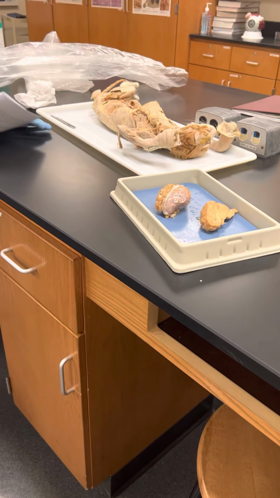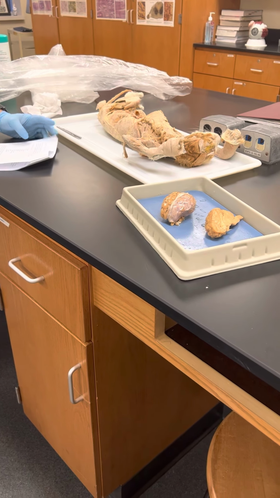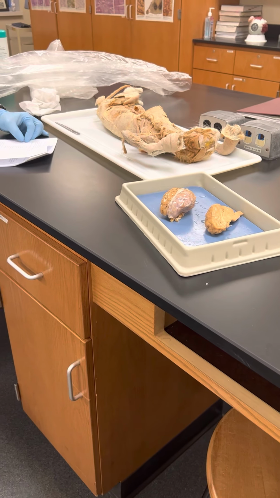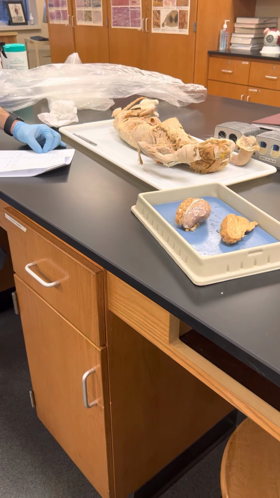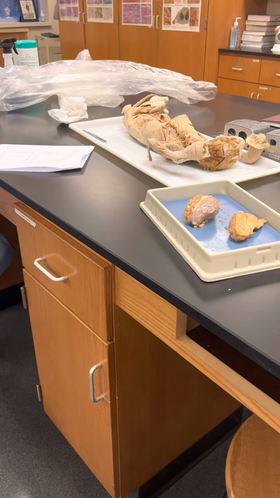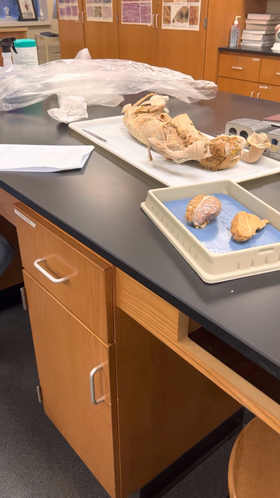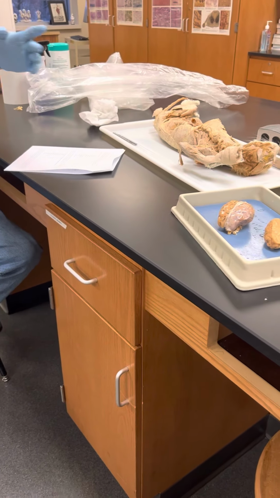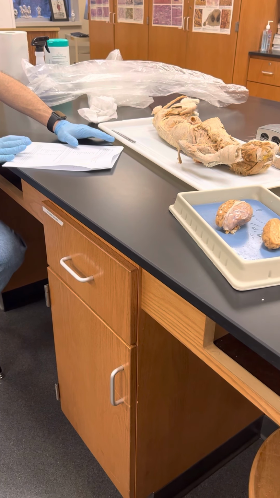In your packet, there are 12 pairs of cranial nerves, which means there's 12 on the right side, 12 on the left side of the brain, and they're mirror images of each other. So there are 2 of each nerve. So there's 24 cranial nerves total, 12 on each side.